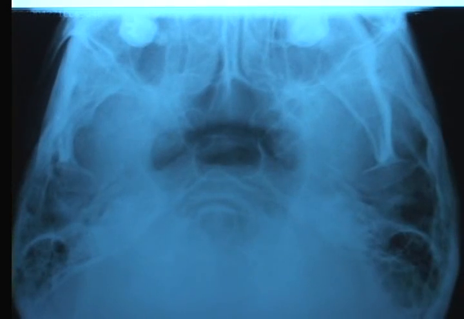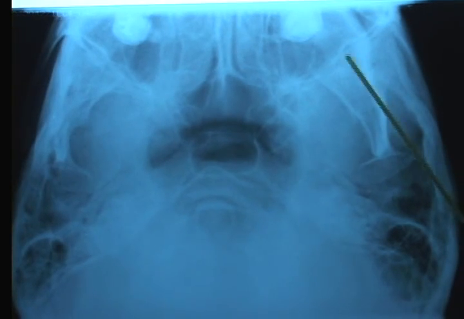This is this patient's submental vertex x-ray. You can see that the mandible is not centered in the base of the skull, but is off to her left side. You can see the space between the right side of the mandible, which is right here, and the right side of her head, which is right here.